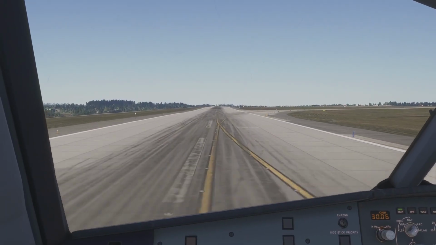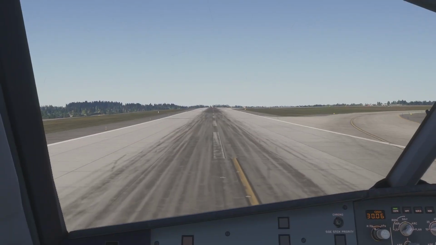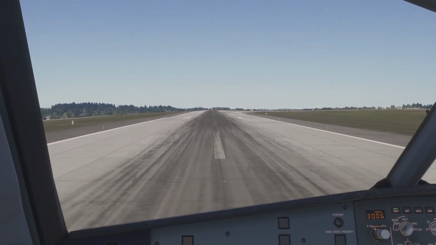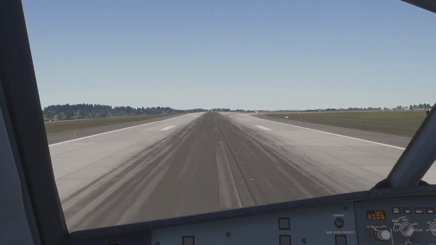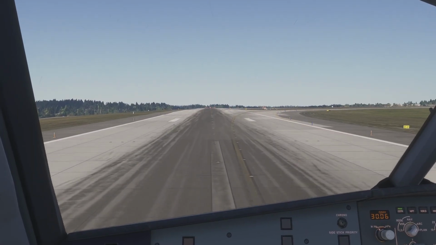Keep it just a little bit off. But now we're back to center. Alright, we're at full reverse here. We're not applying any brakes right now. We've got plenty of runway here. There's no need for it. If we needed to, we could. We're okay. 60 knots, so I'm going to go back to idle.